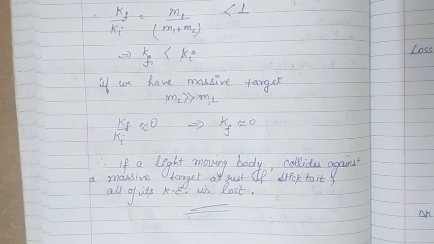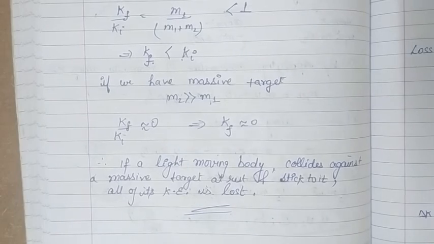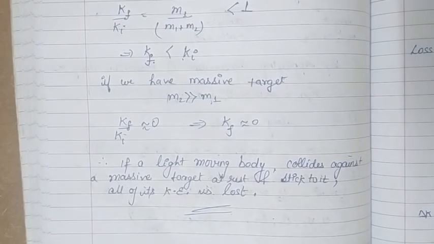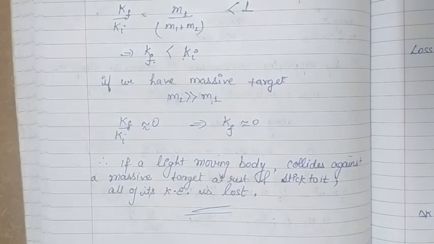Means both the bodies remain at rest in such a situation. So such type of collision is called perfectly inelastic collision.